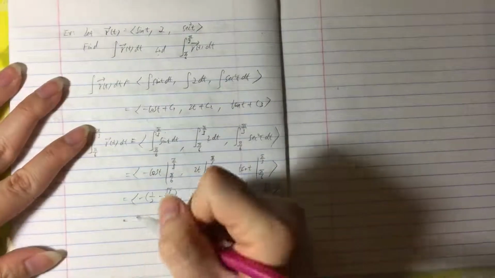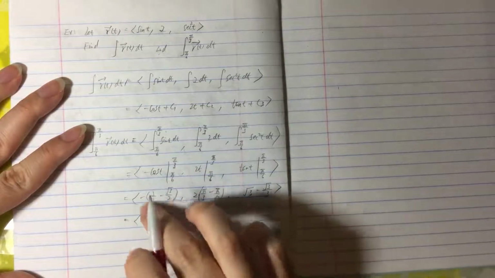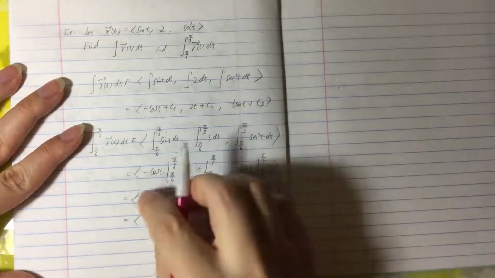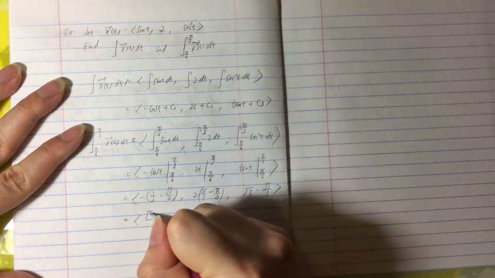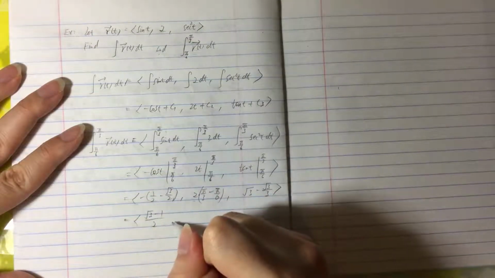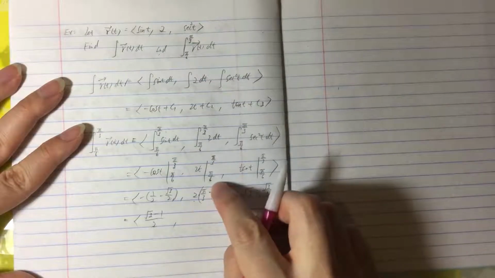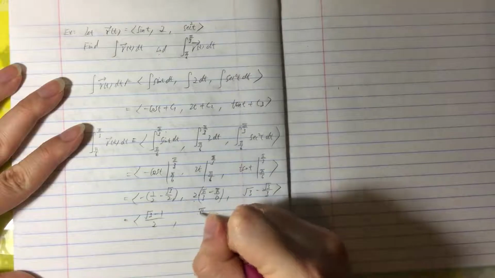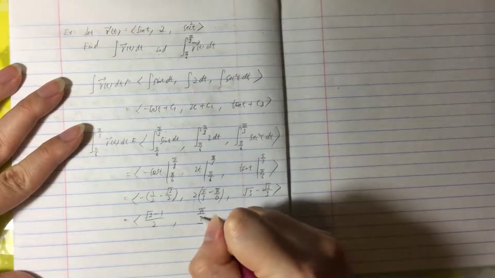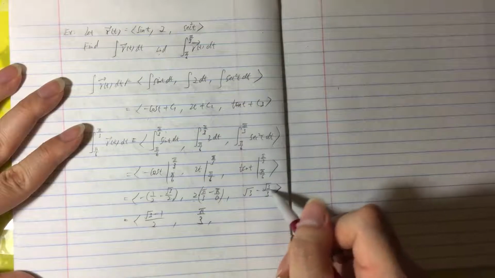Then simplify the first component. They have the same denominator. If I distribute the negative sign, square root of 3 becomes positive and the 1 becomes negative. For the second component, pi over 3 minus pi over 6 is pi over 6, and pi over 6 times 2 is pi over 3. For the third component, square root of 3 minus square root of 3 over 3.